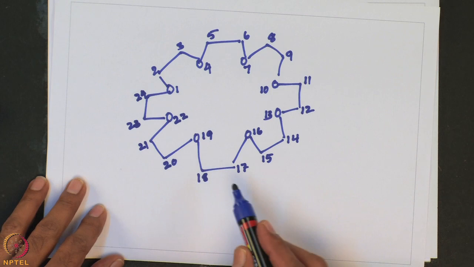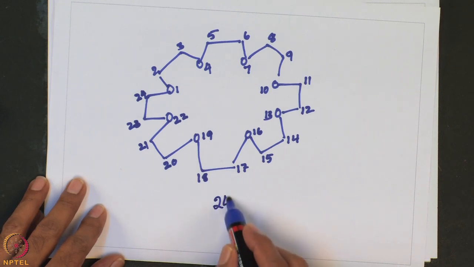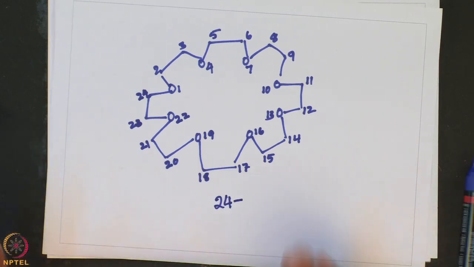the reason we call it, first we write 24, and since all these ethers are not planar, they are folded or puckered, and when they are puckered, especially while encapsulating a cation, they appear like a crown. That is the reason the term crown is used here.